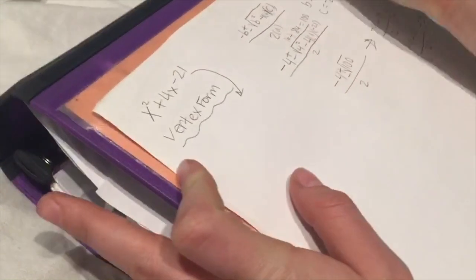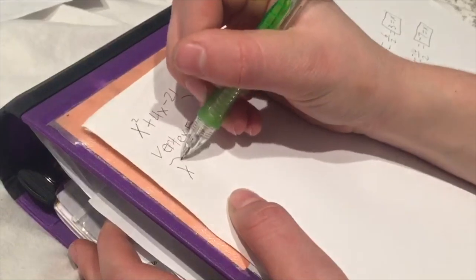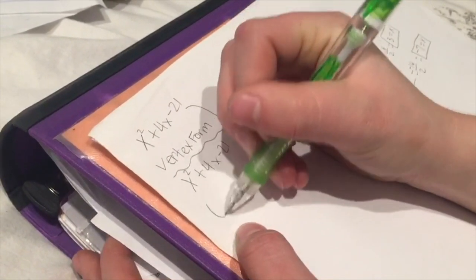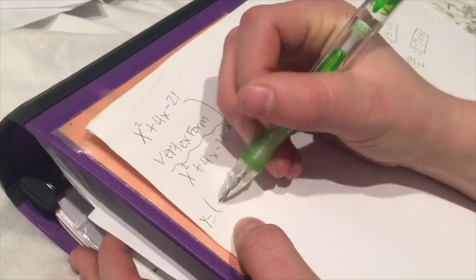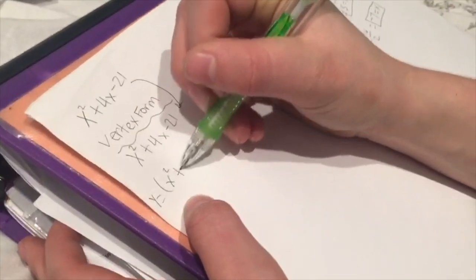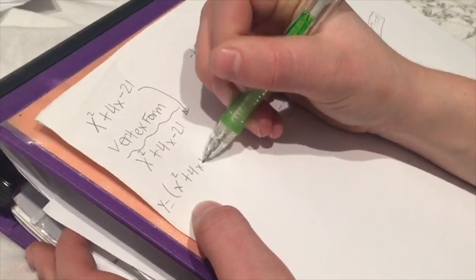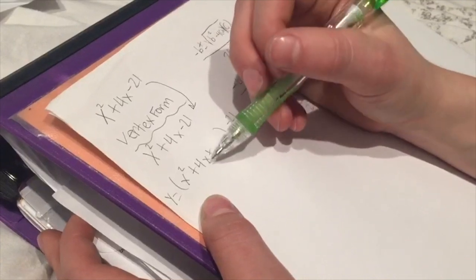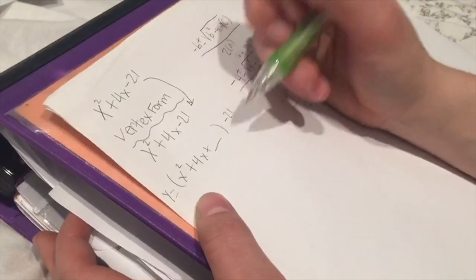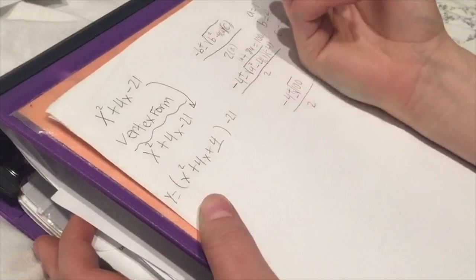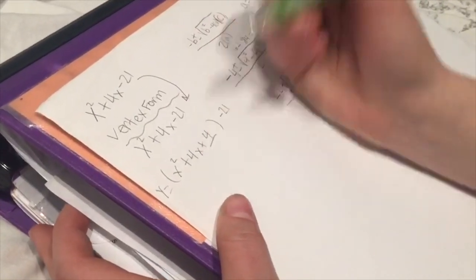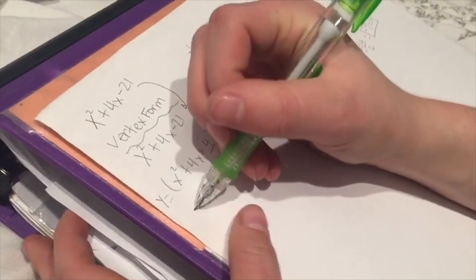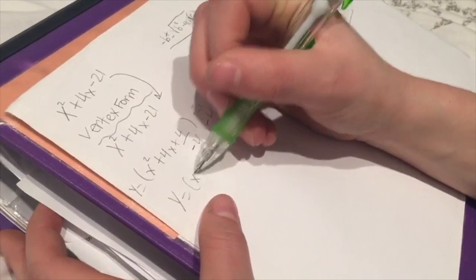So now we are going to be putting this into vertex form. It's helpful just to write down your standard form equation again, which is x squared plus 4x minus 21. So then y equals x squared plus 4x plus something in parentheses, and we're doing -21, so put -21 off to the side, and then 4 divided by 2 squared is 4.